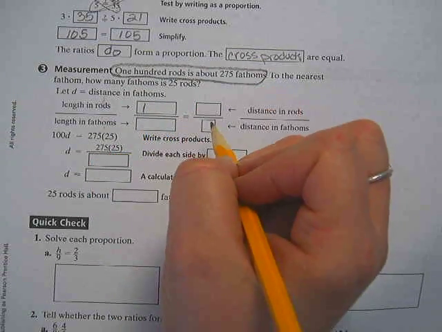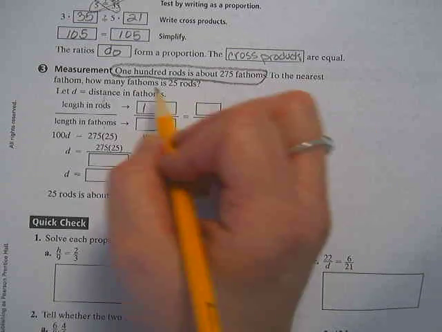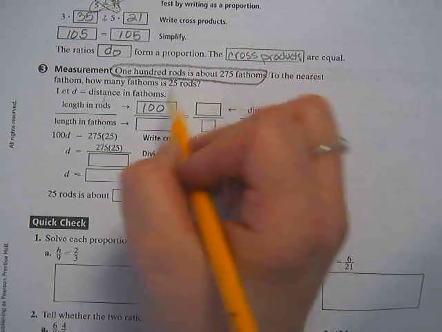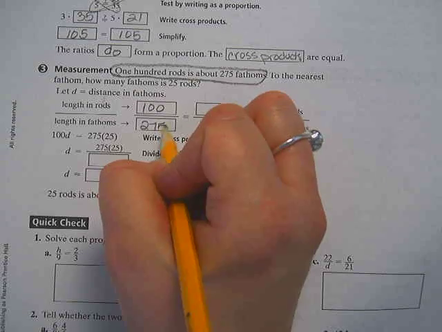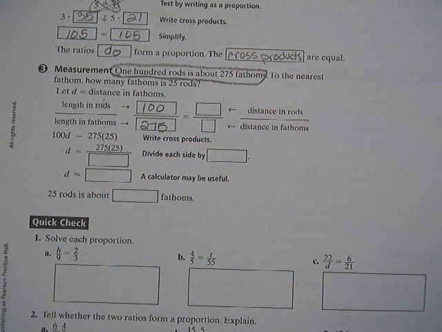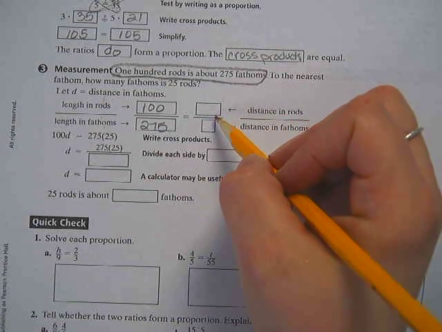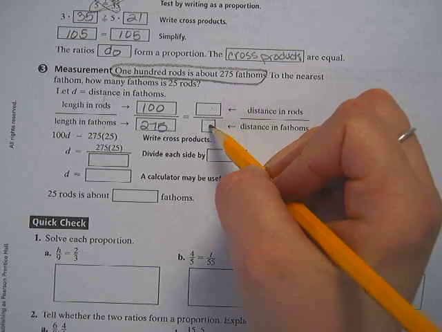So here's my first ratio. 100 rods is about 275 fathoms. What's a fathom? It's a distance. It's 6 feet of water is a fathom.